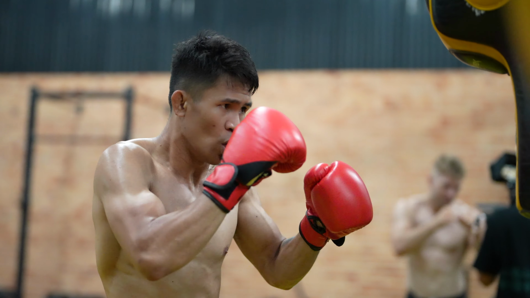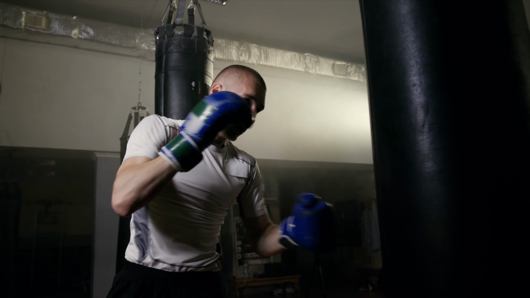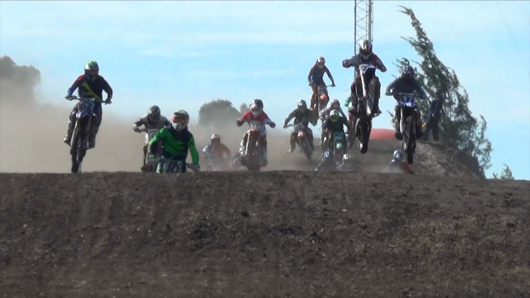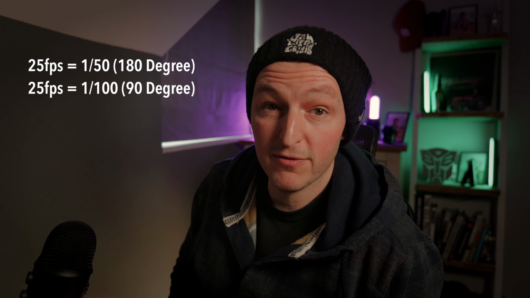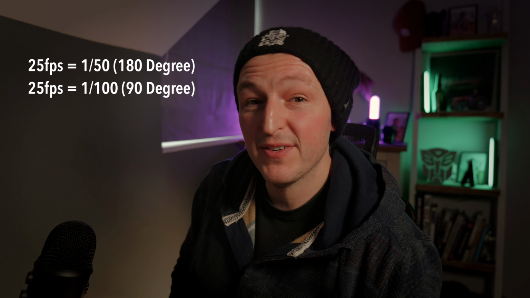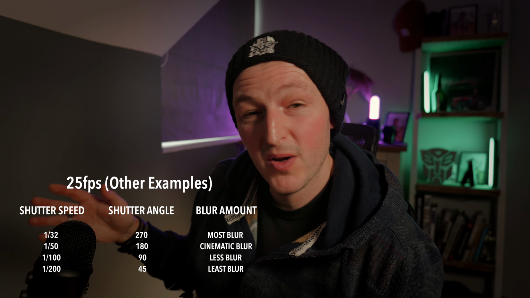For example, high action sports. If you're shooting anything like boxing or motor racing, things like that, then the desired 180-degree shutter rule isn't as desired in those genres. So you go for something called the 90-degree shutter rule, whereby instead of doubling your frame rate, you're going to want to quadruple your frame rate. So instead of 1/50, you'll be shooting at 1/100, which essentially gives you an extra stop where you don't really need an ND filter.